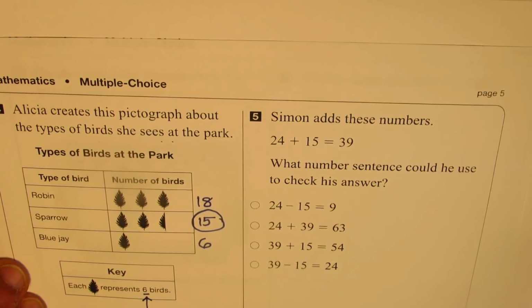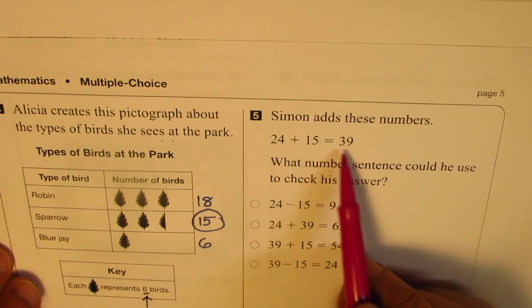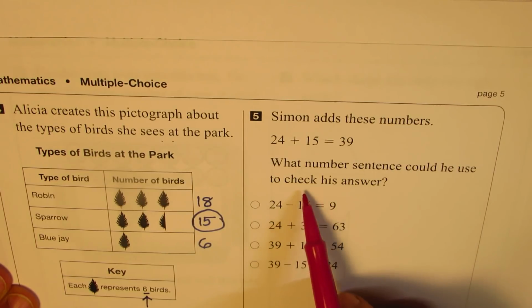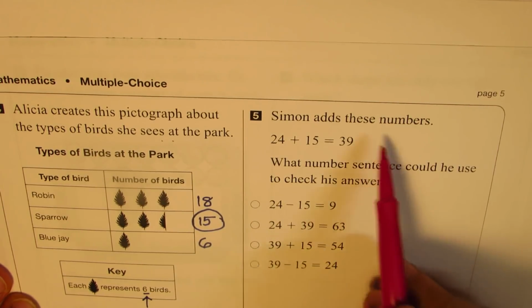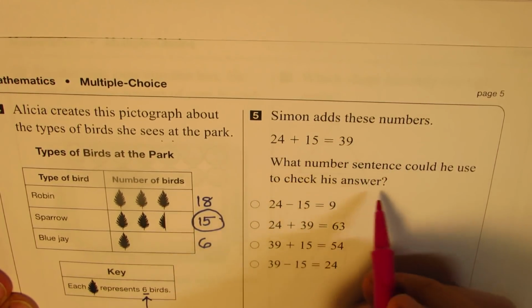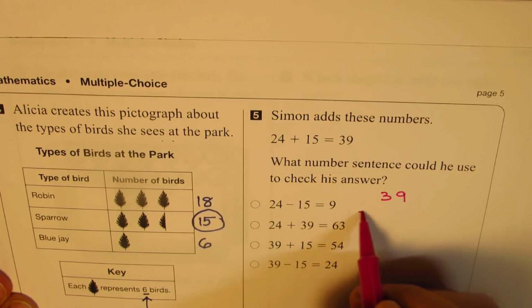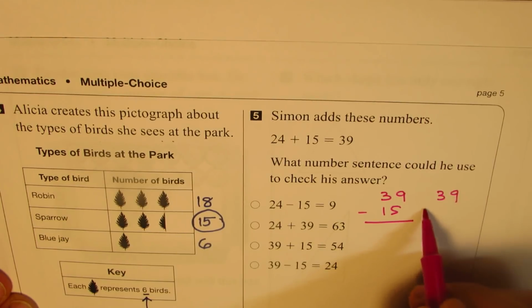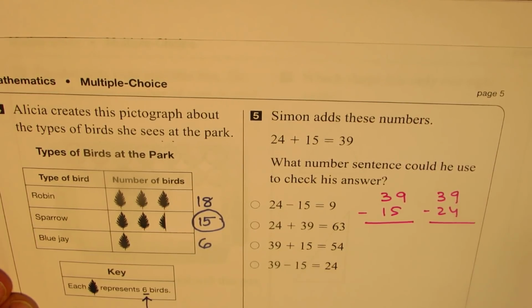Simon adds these numbers. 24 plus 15 equals 39. What number sentence could he use to check his answer? So to check the answer, what could you do? You could do 39 take away 15, right? You could do 39 take away 24 to check your answer.